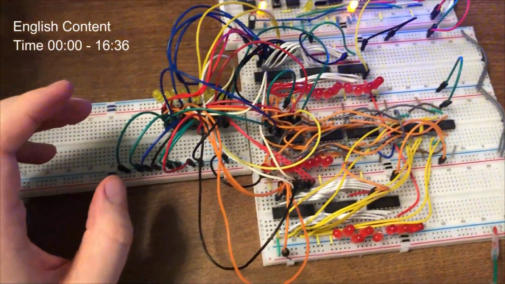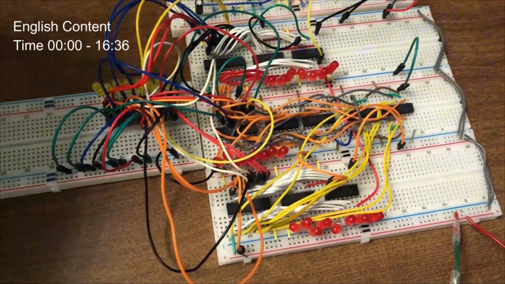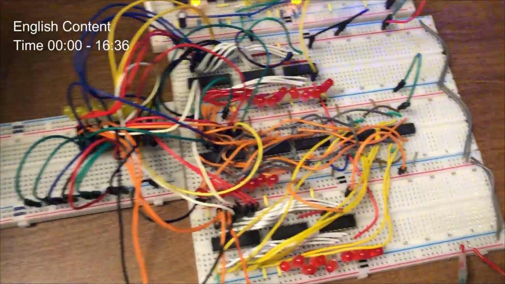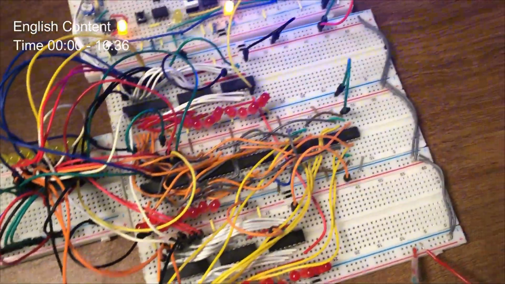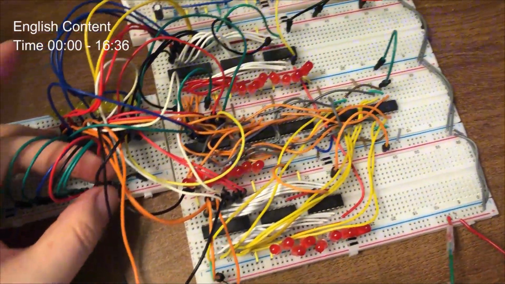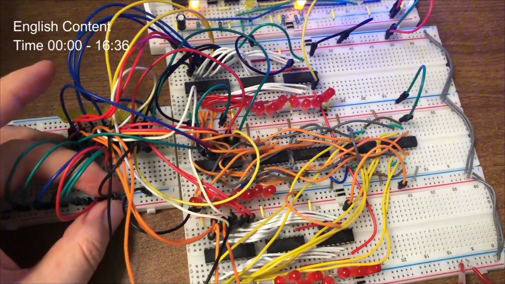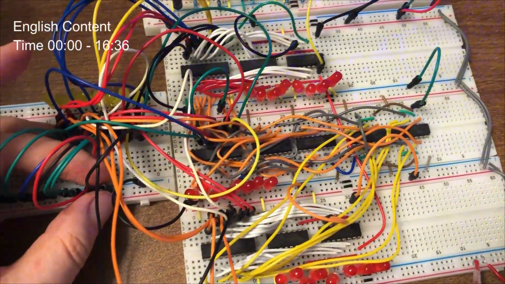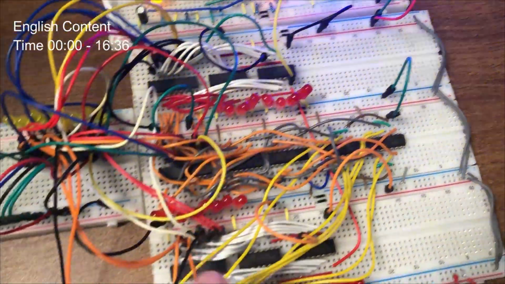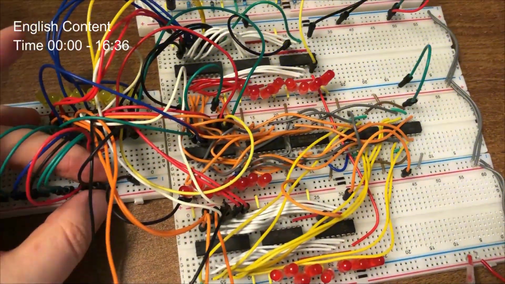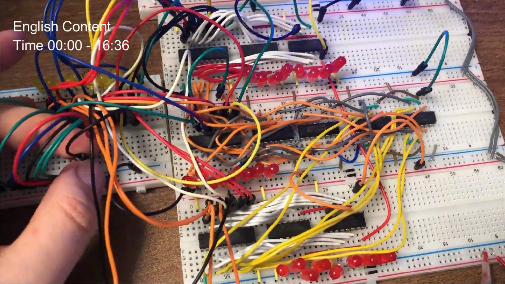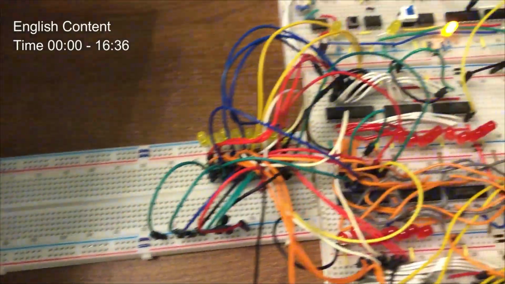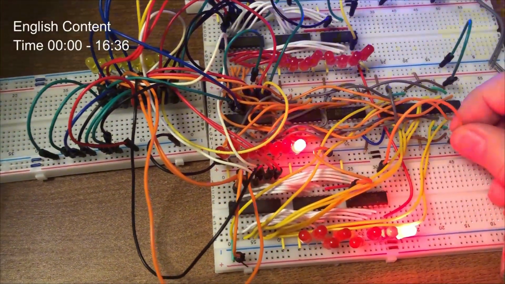Now we have completed this ALU, arithmetic logic unit, and we will test its performance. We have connected it to the A registers and B registers, and we will put 1 into the B registers. Here we have 1 in the B registers.